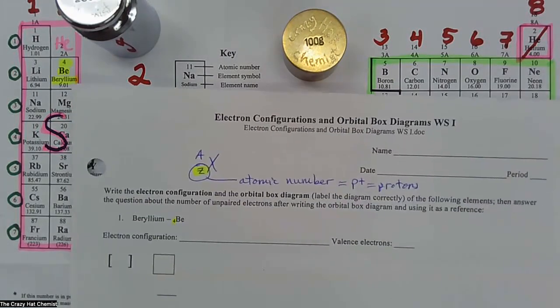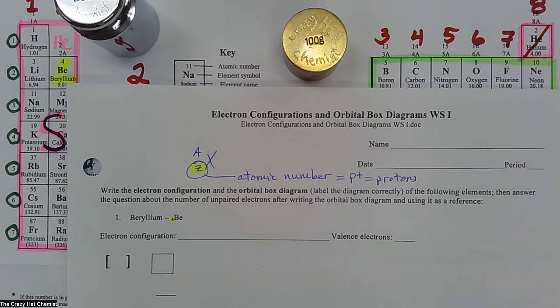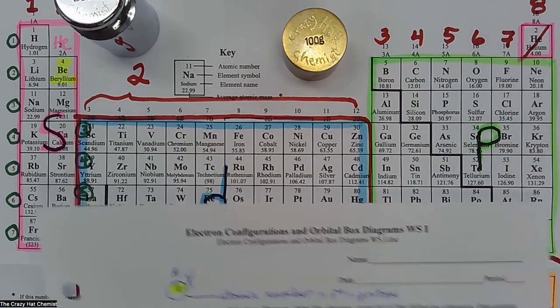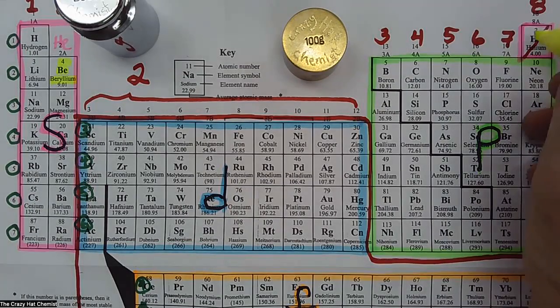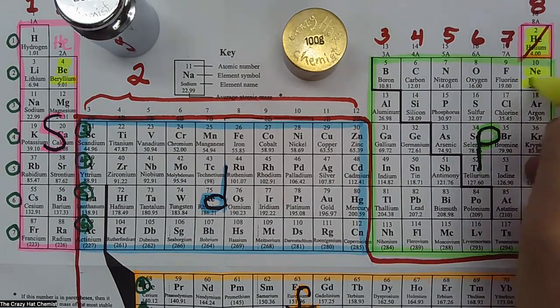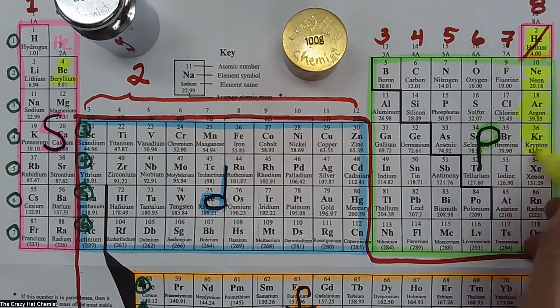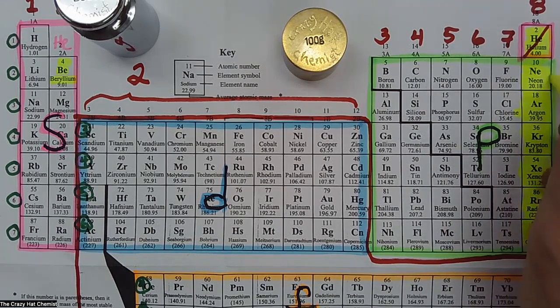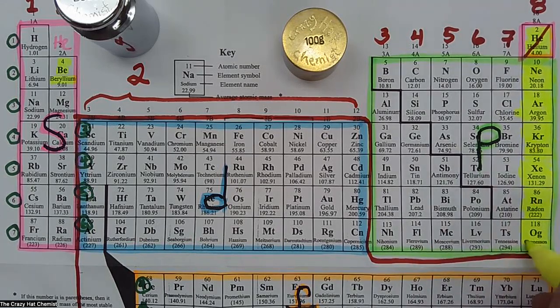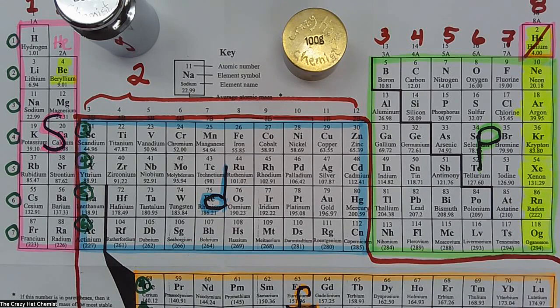So we're trying to get the electron configuration of beryllium. But what we're going to do is use the noble gas notation. In order to use the noble gas notation, we need to figure out what the noble gases are. The noble gases are slammed on the right-hand side of our periodic table. I am highlighting the noble gases in yellow right here, on the far right-hand side of our periodic table. So we're going to be using the noble gas notation here.